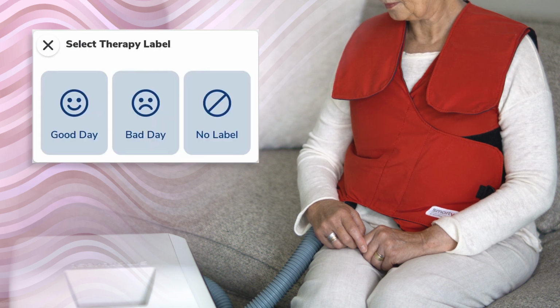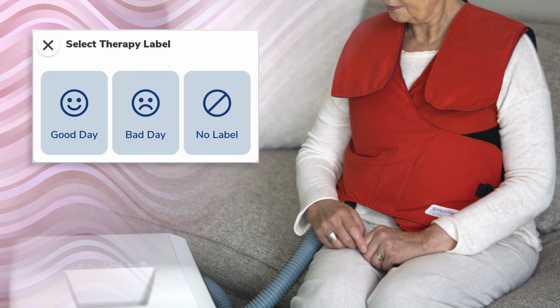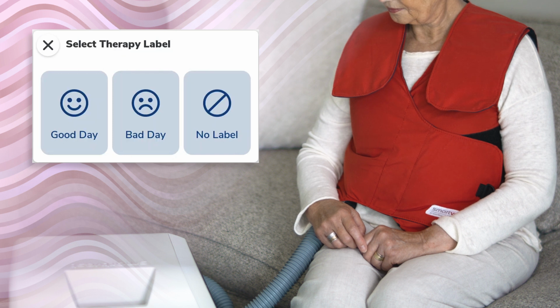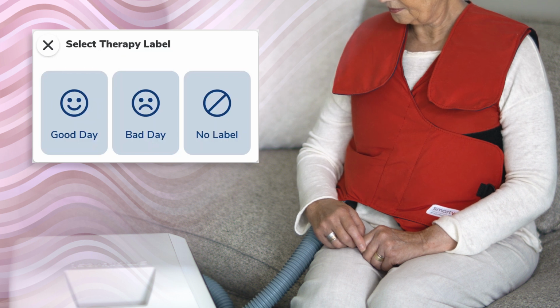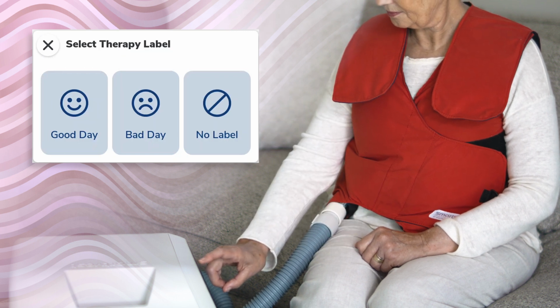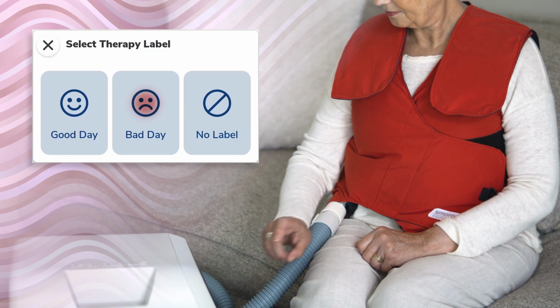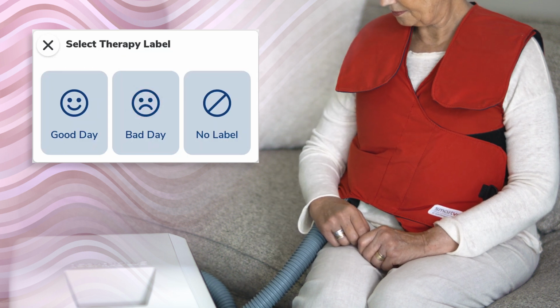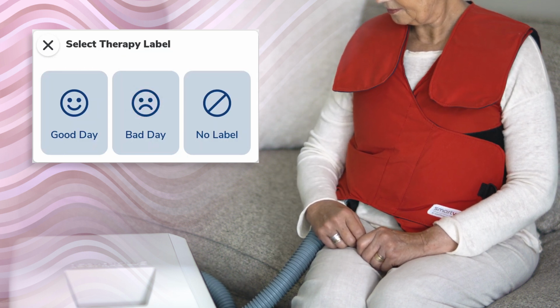Select a therapy label from the Good Day, Bad Day, or No Label selections to associate with this program therapy. A Good Day therapy is selected for days when a patient is feeling well and utilizing their SmartVest therapy for routine lung health therapy. A Bad Day therapy is for days when a patient is feeling more congested and needs to utilize a more robust therapy selection.